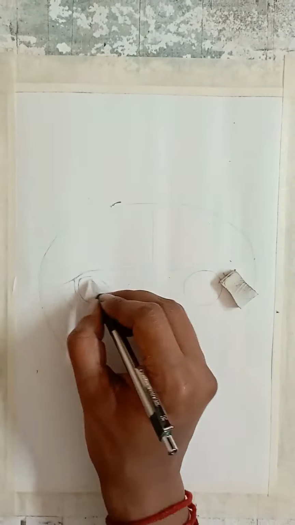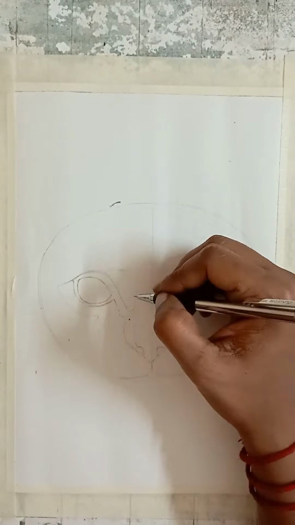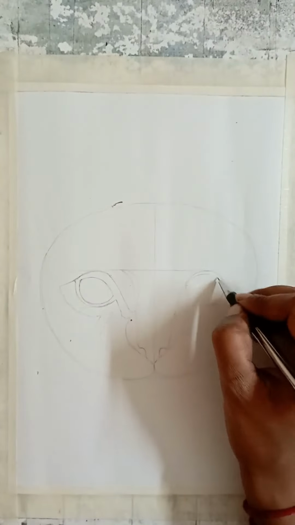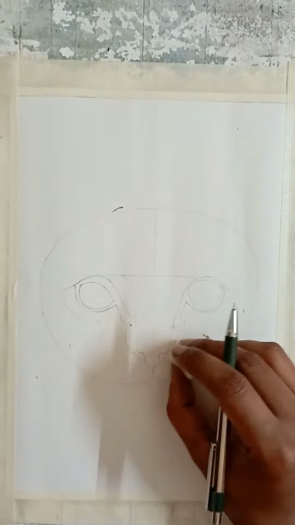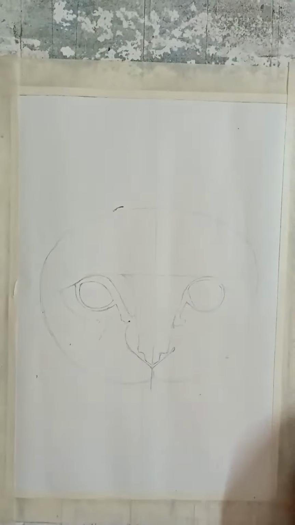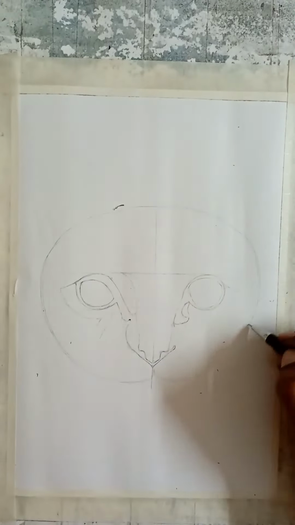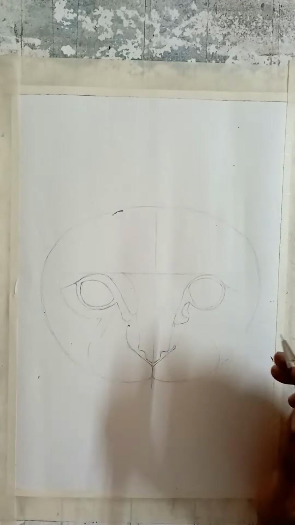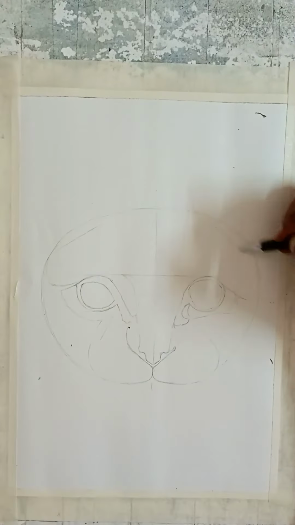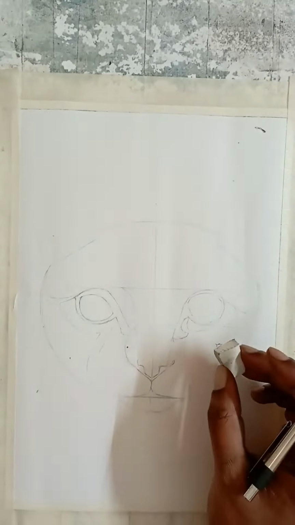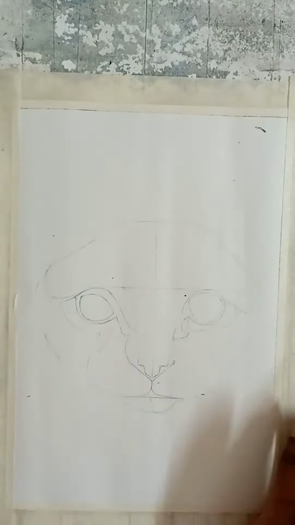That way you can get the alignment of the eyes right, the centering of the nose right, and a lot more things, be it cat, dog, or human being, or any other subject. This T structure is probably the most important and the most basic of basic drawing.